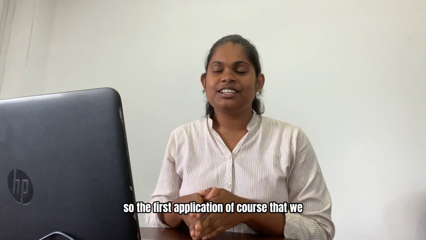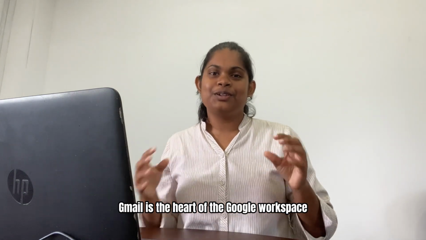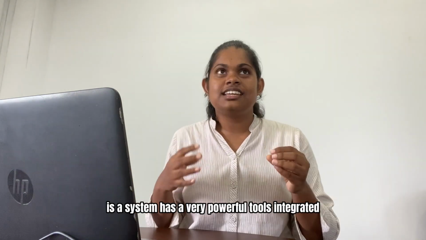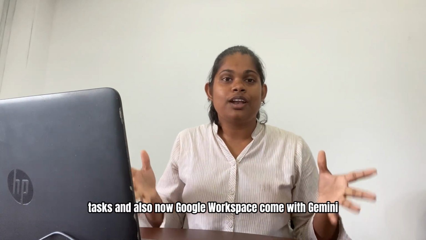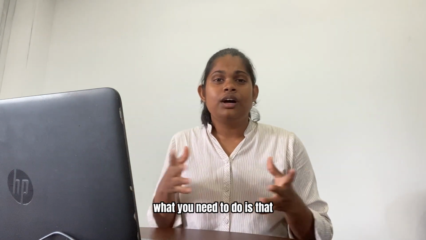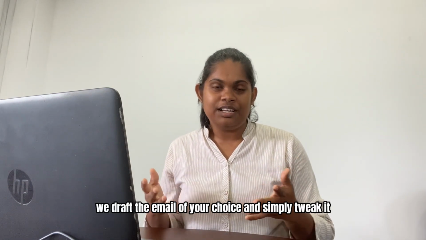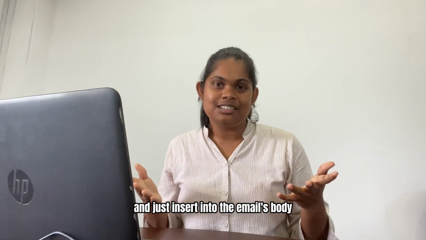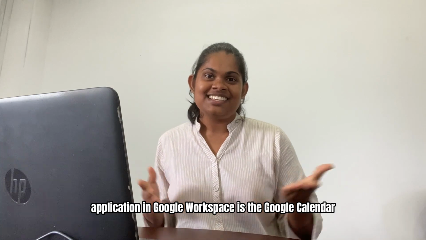So the first application, of course, that every one of us is using is Gmail. Gmail is the heart of Google Workspace. More than just an email system, it has very powerful tools integrated, such as Google Docs, spreadsheets, tasks, and also now Google Workspace comes with Gemini, where you can draft an email with a click. What you need to do is give a simple prompt of what you need to include in the email. It will draft the email of your choice, and you simply tweak it to your preference and just insert it into the email's body.